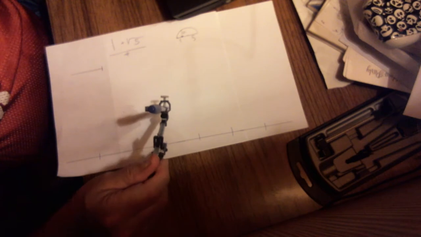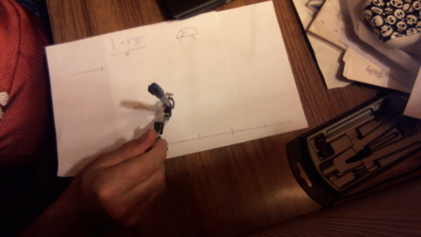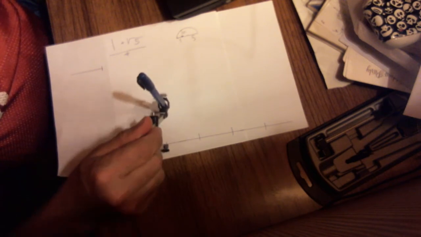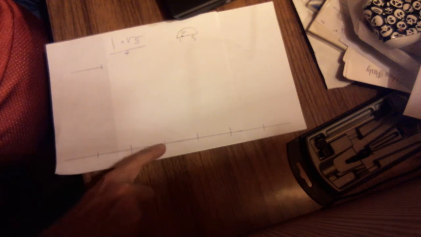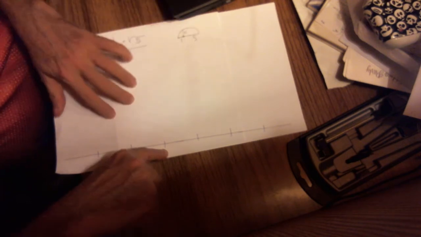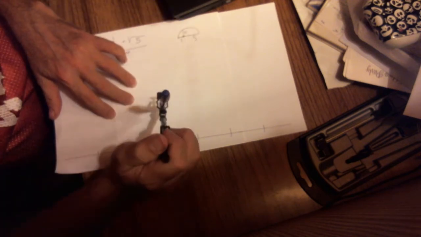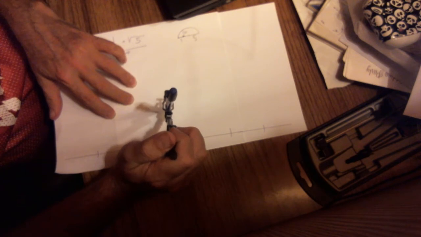So this is one unit, 2 units, 3 units. This guy is halfway if I counted correctly. That's 3 units out of 6. This spot right here should be halfway. 1, 2, 3, 1, 2, 3. All right. So I'm going to do this, put the point of my compass there.